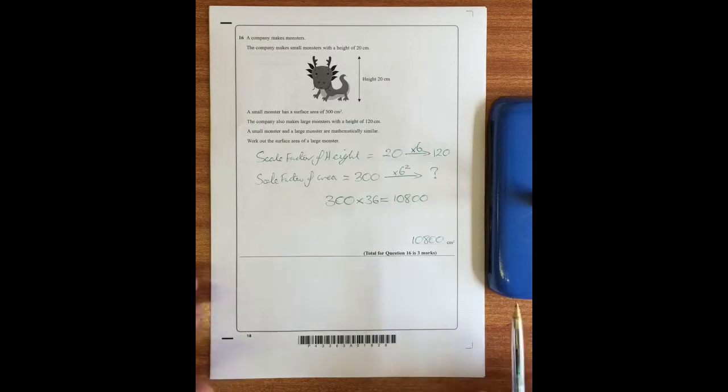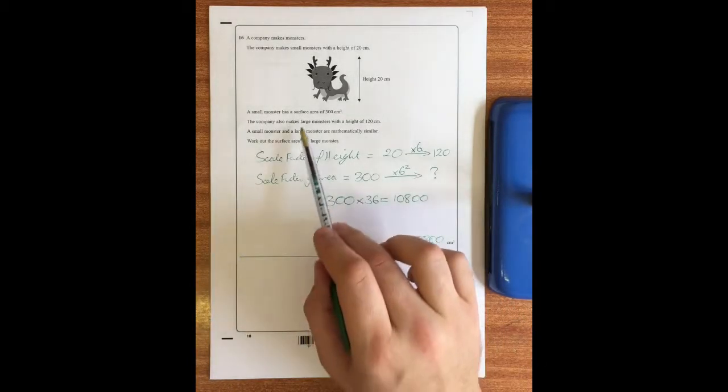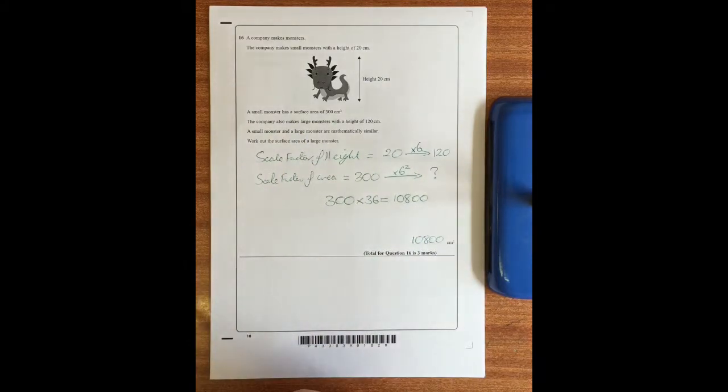Question 16. A company makes monsters. The company makes small monsters with a height of 20. The small monster has a surface area of 300 centimetres squared. The company also makes large monsters with a height of 120. Work out the surface area of a large monster.